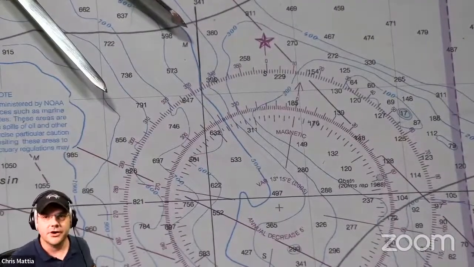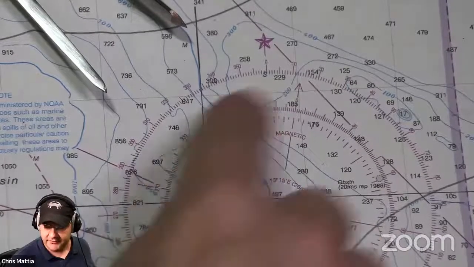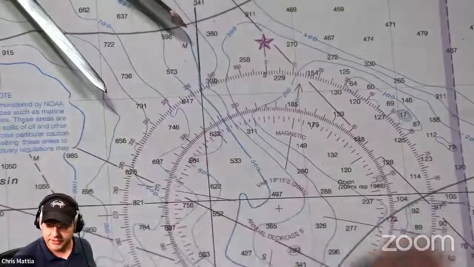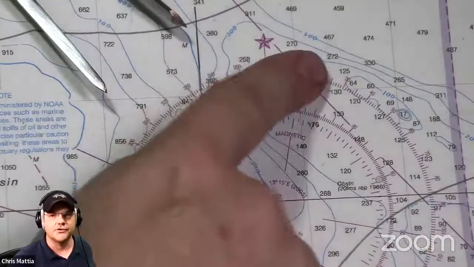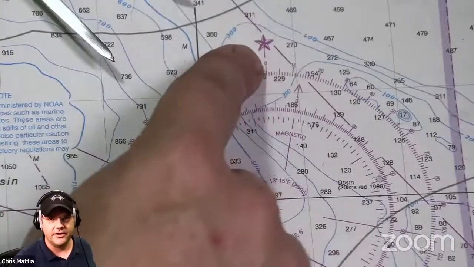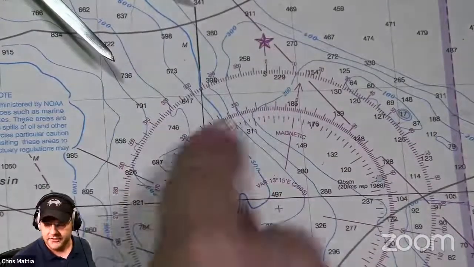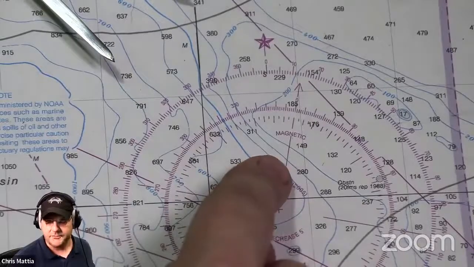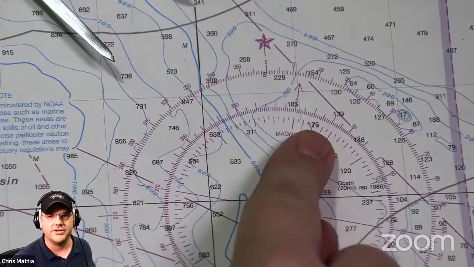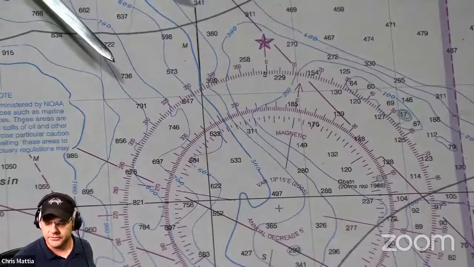On a nautical chart, it'll usually be in two concentric circles. The outer circle is almost always based on true north, and that is the direct up and down on the globe. The other inner circle is pointing to magnetic north. And the magnetic north is going to have a variation depending on the latitude that you are on.